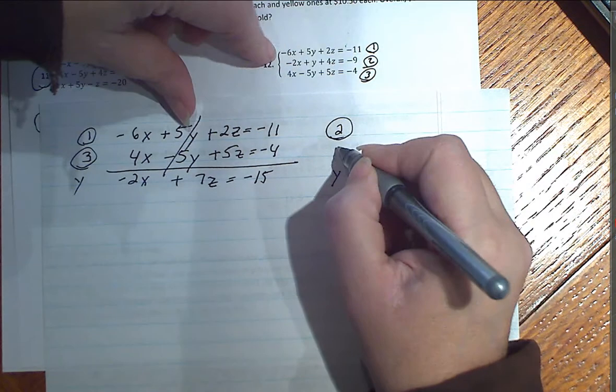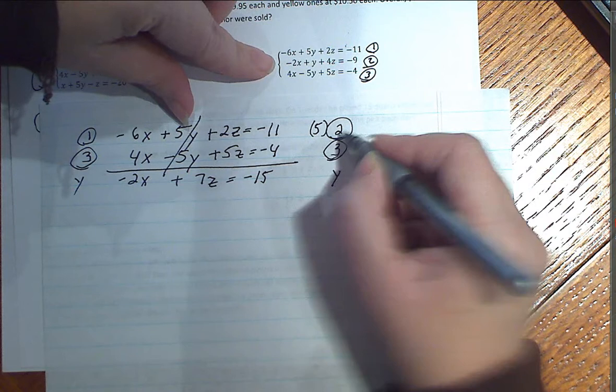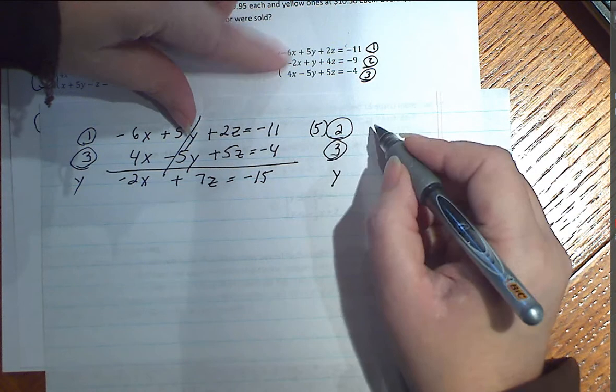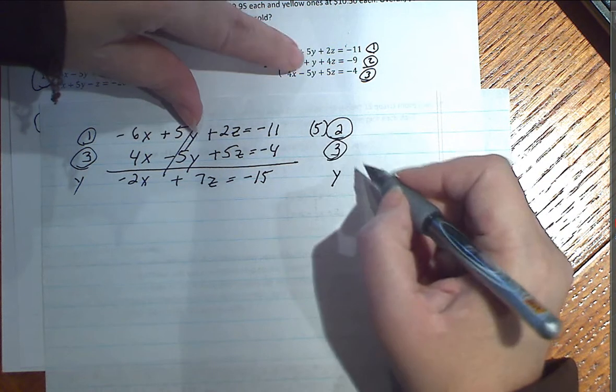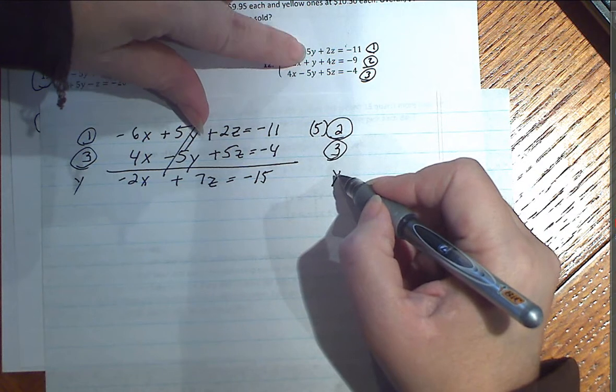So I'm going to use 2 and 3, and I'm going to multiply 2 by 5. I want a positive 5y, see? So I have to multiply it by 5.